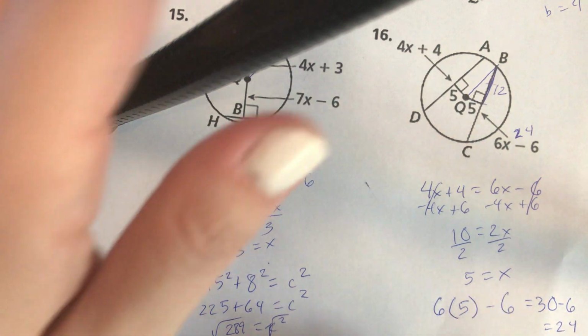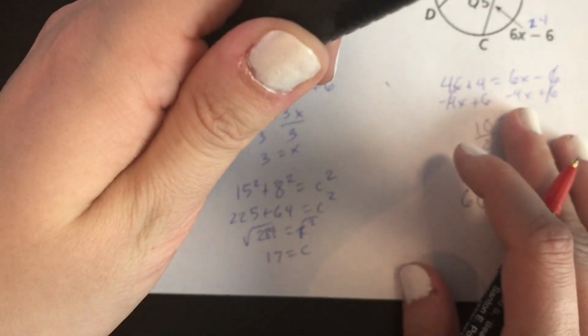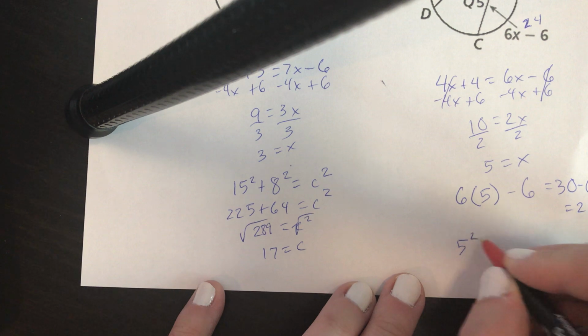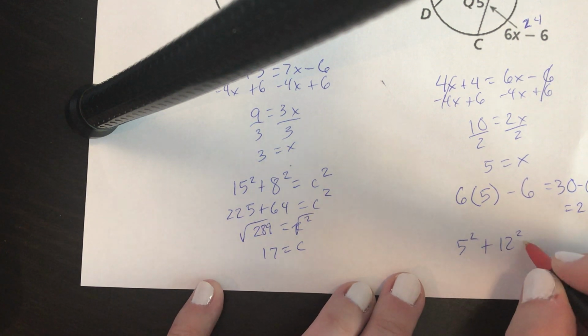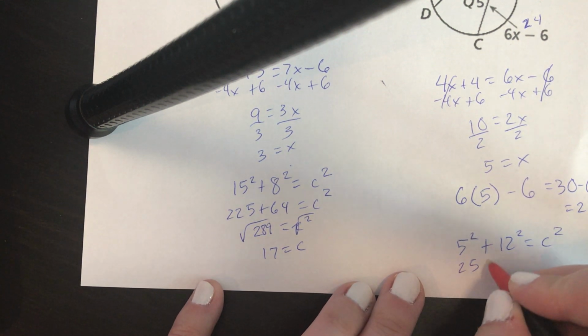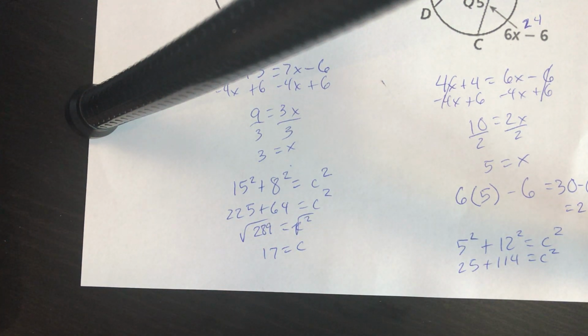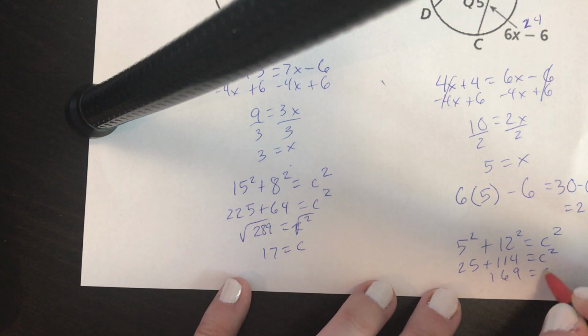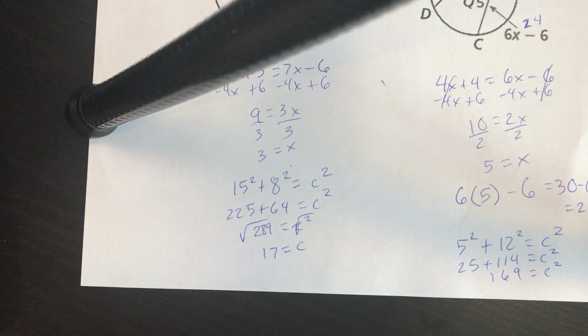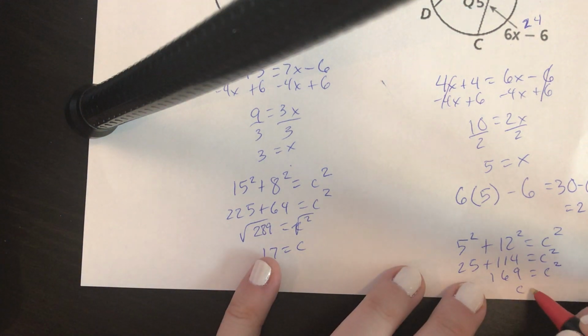So 5 squared plus 12 squared equals c squared. 25 plus 144 is 169. I think it's 13. Yeah, 13. So my radius is 13.